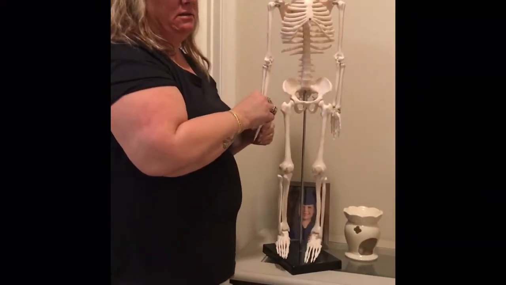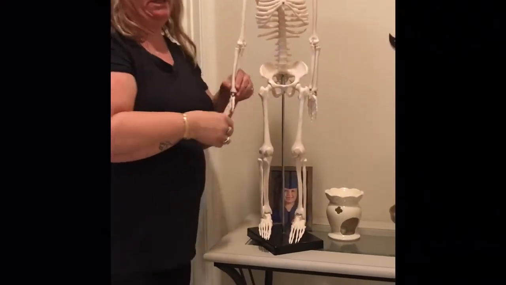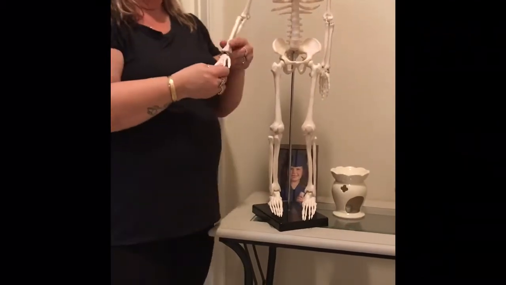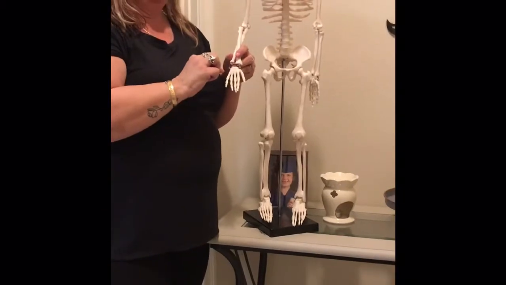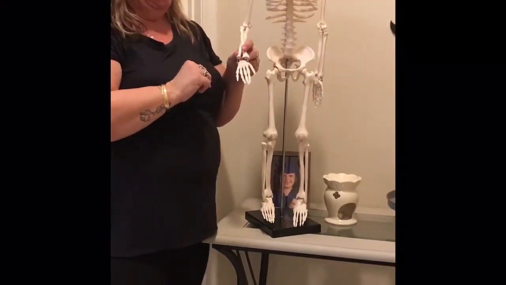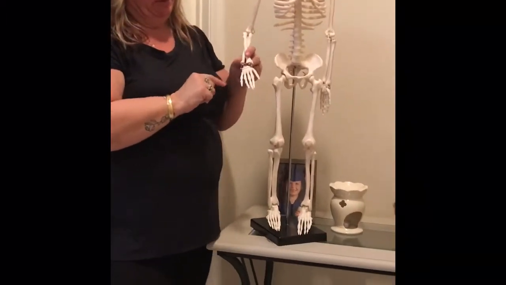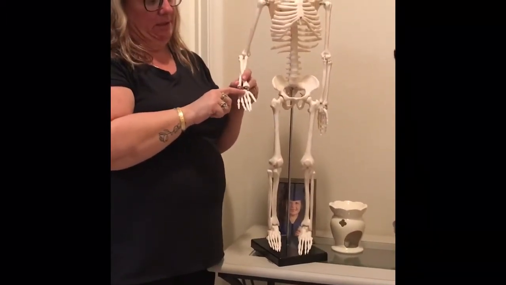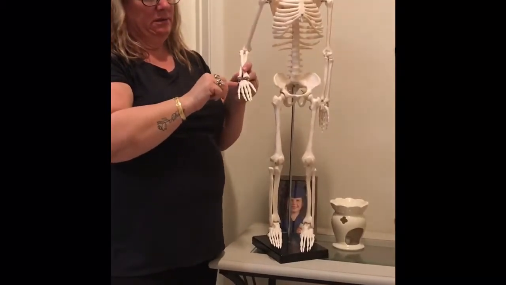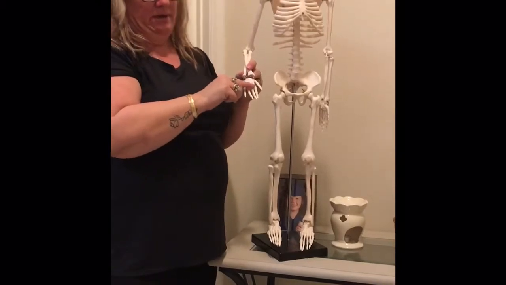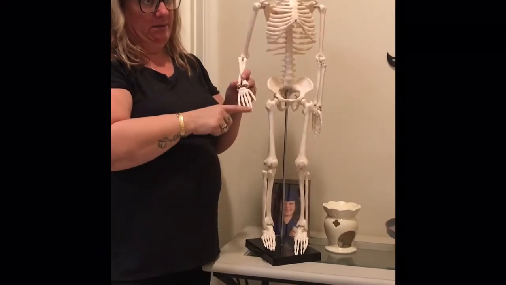And then the capitate is the middle of the bone. I'm going with the hand and the wrist now. It is the middle bone of the hand, which is right in here. And the hamate is kind of next to your pinky side right here. And then the lunate is the middle bottom, right in here. And then we have the metacarpal, which is the middle in the fingers area, right in here. And then the phalange is the fingers.